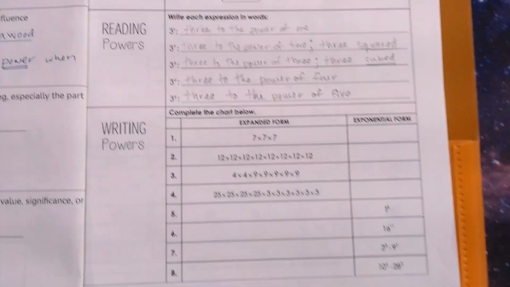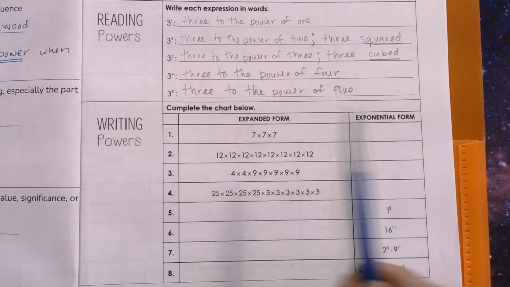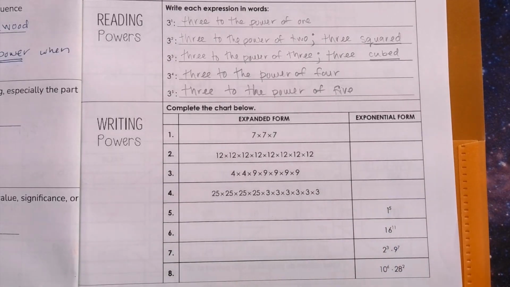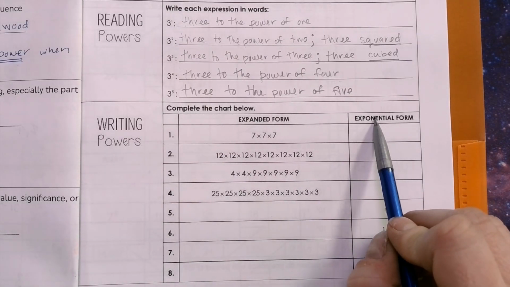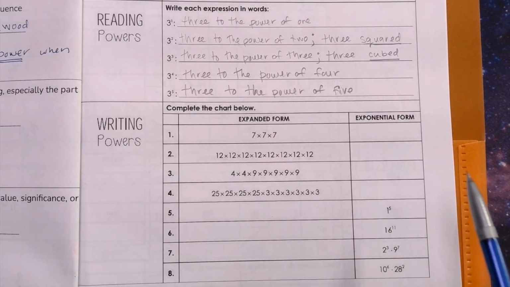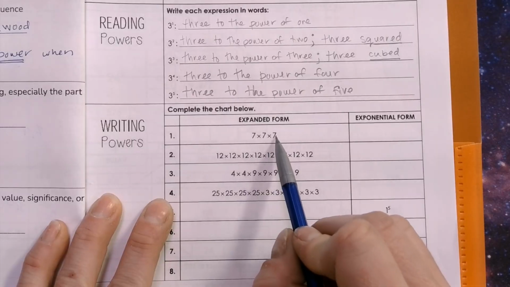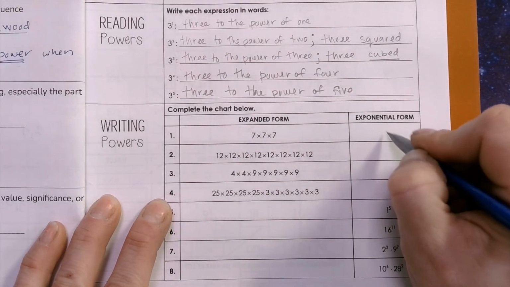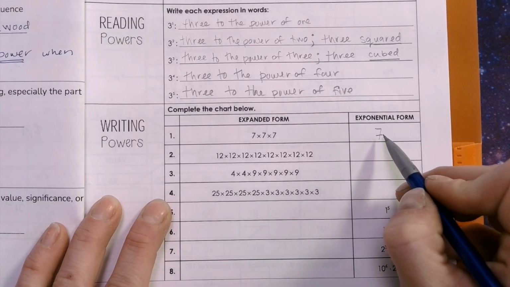So here's where we start doing a little bit of math. We can write these powers, these exponential expressions, in expanded form or in exponential form. So if I have this number, 7 times 7 times 7, the base of my exponential form will be 7.